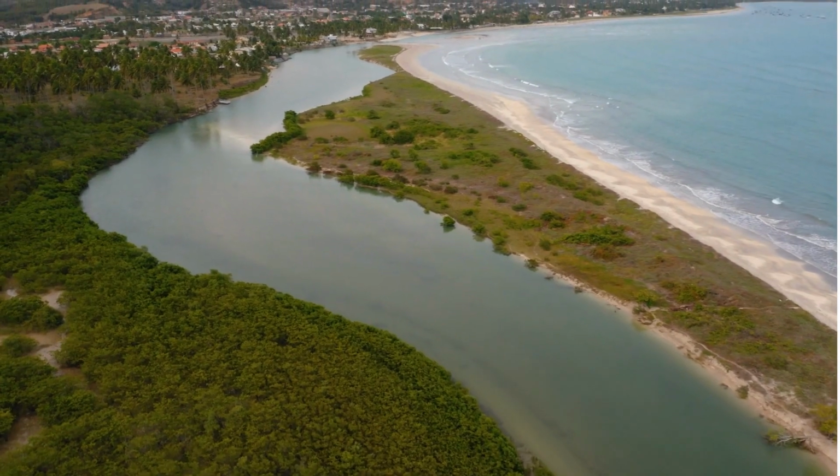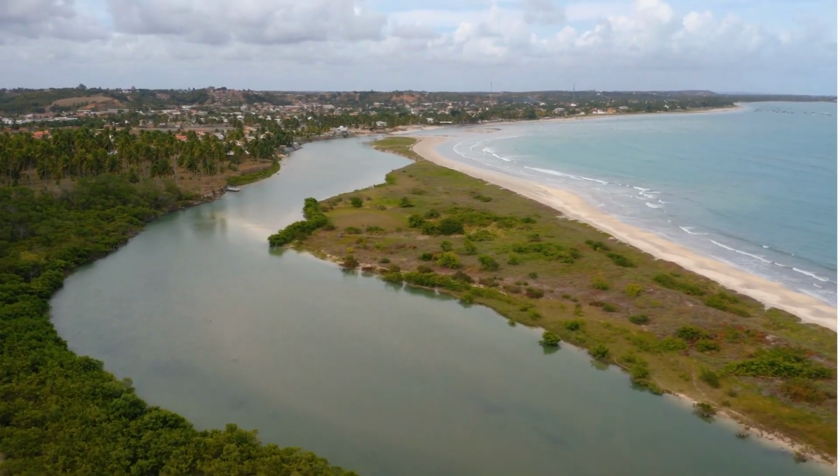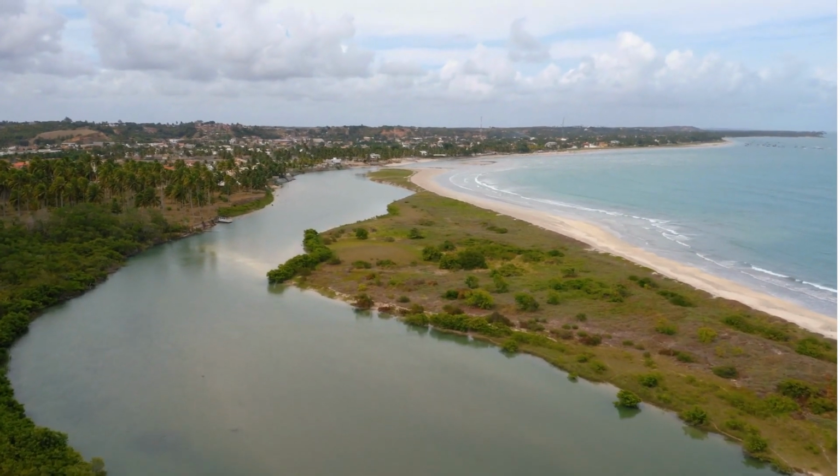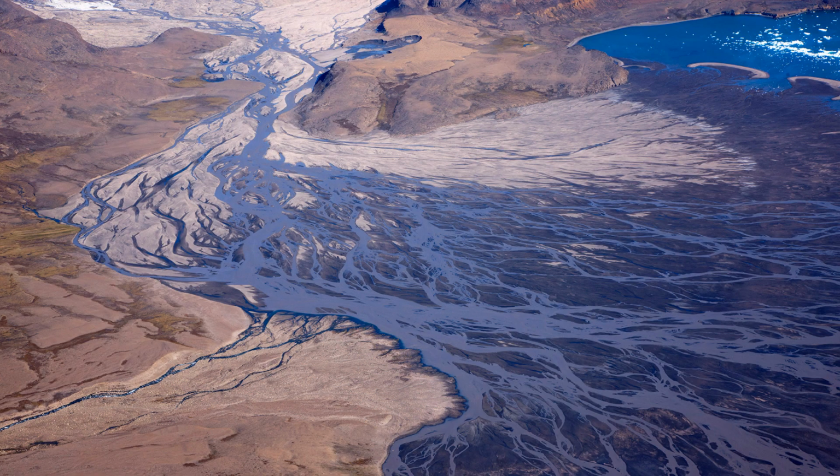What happens when a powerful river meets the sea? It does not just disappear, it creates something amazing, a delta. Deltas are some of the most fertile and diverse regions on earth, supporting millions of people, plants, and animals. Now understand what is the meaning of delta.